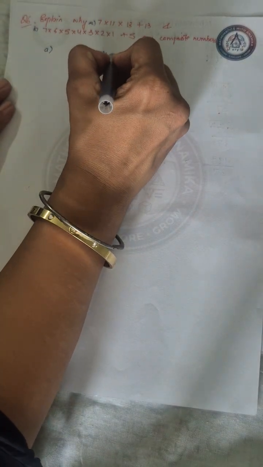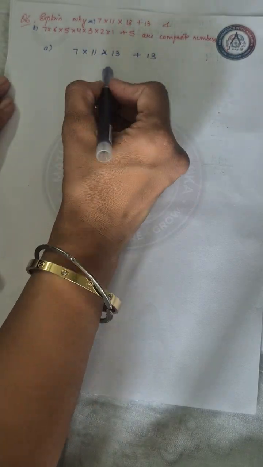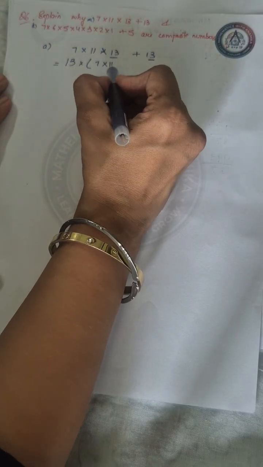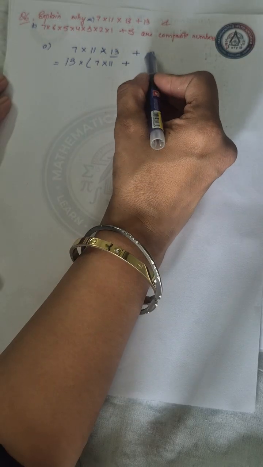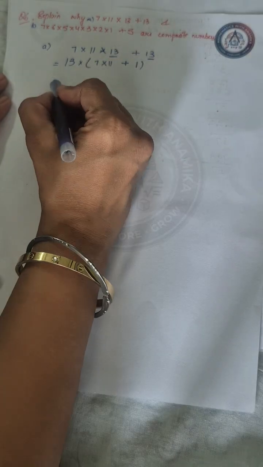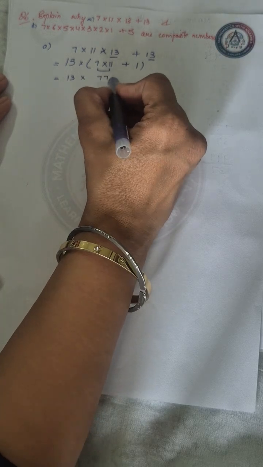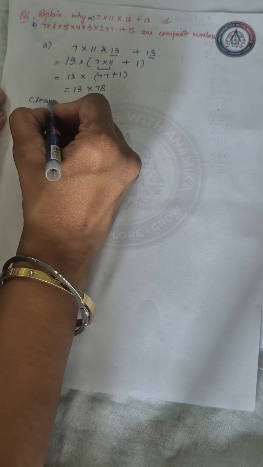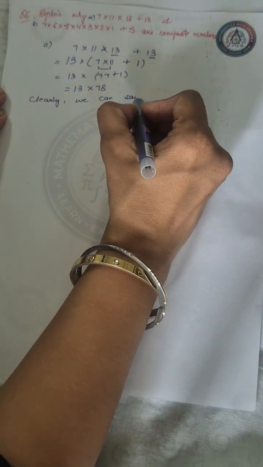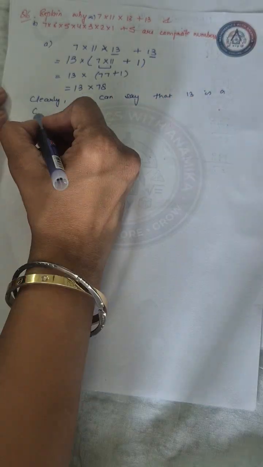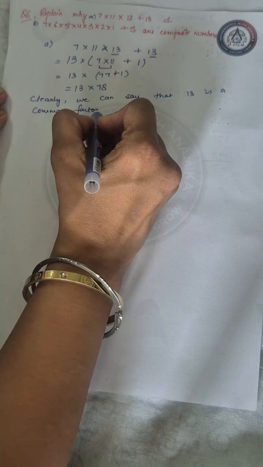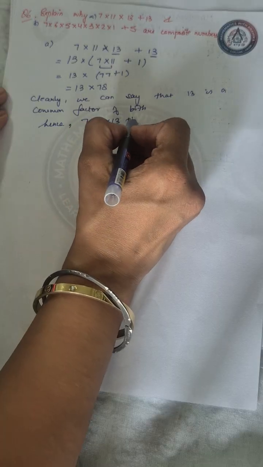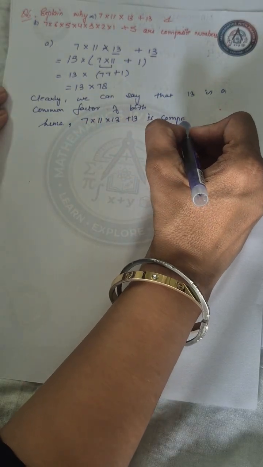7 times 11 times 13 plus 13. Clearly I can see that 13 is a common number between two. So when we take the common, we are left with 7 times 11, 13 is already out, plus 13 times 1 is 13, so it will be 1. So when we simplify, it gives you 13 times 77 plus 1, or we can say that 13 times 78. So clearly we can say that 13 is a common factor of both. Hence 7 times 11 times 13 plus 13 is a composite number.